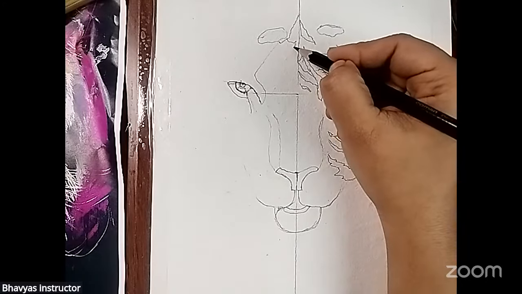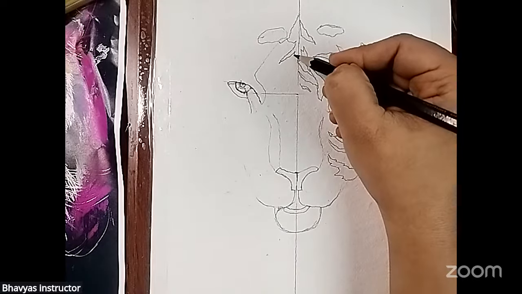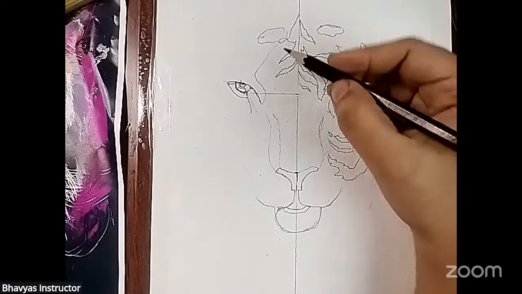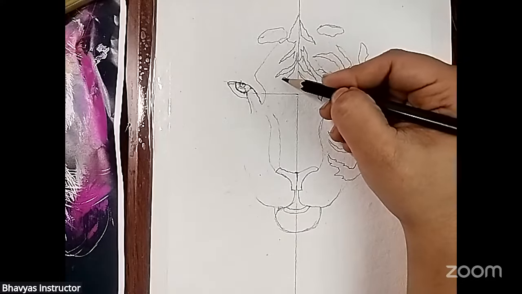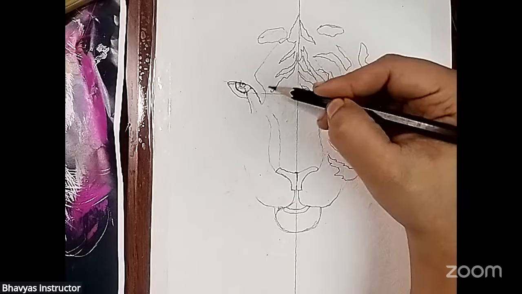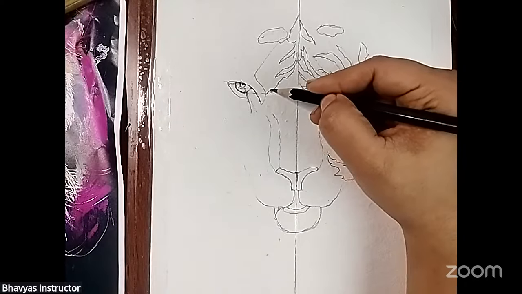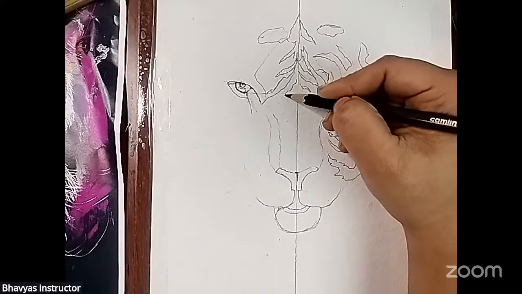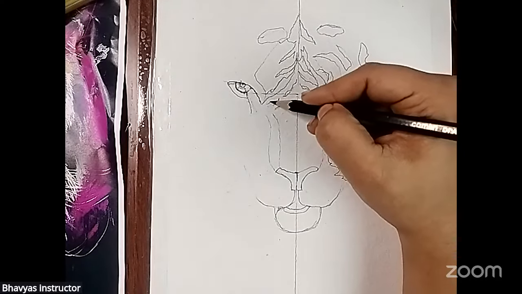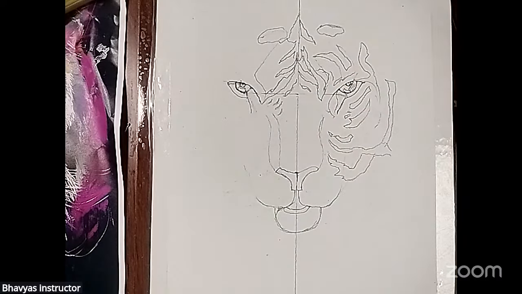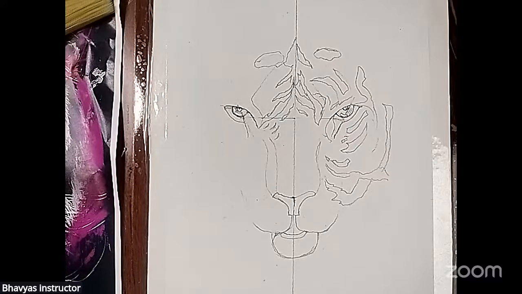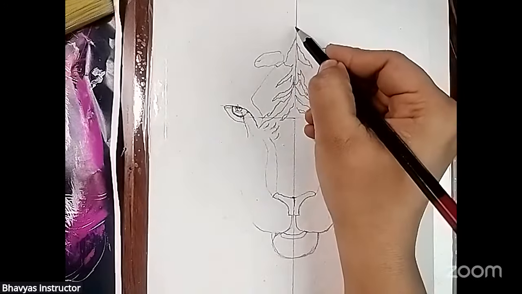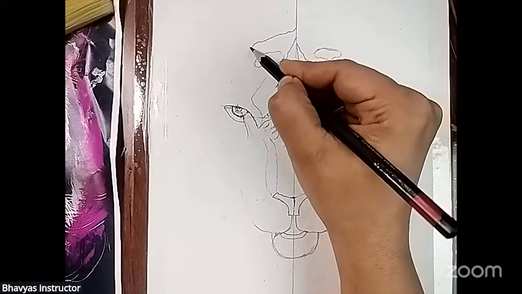So these are called fake eyes for the tiger. After the fake eyes, above the fake eyes, it will have its actual neck length.